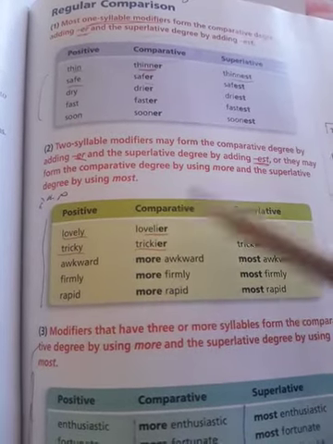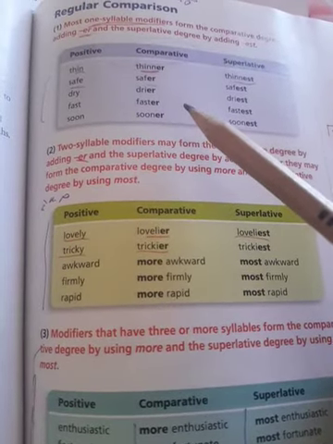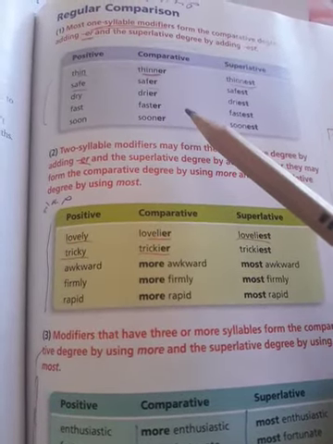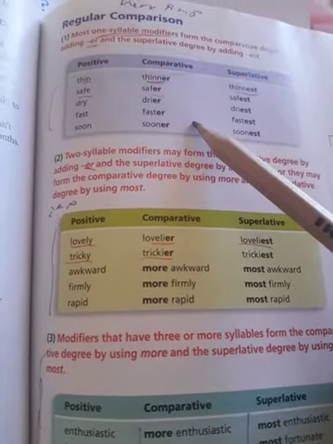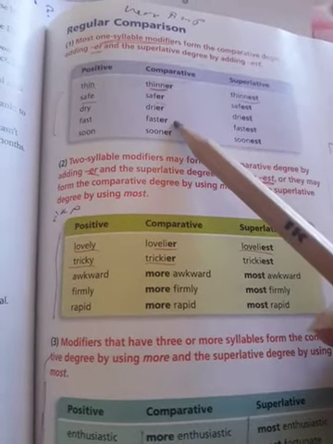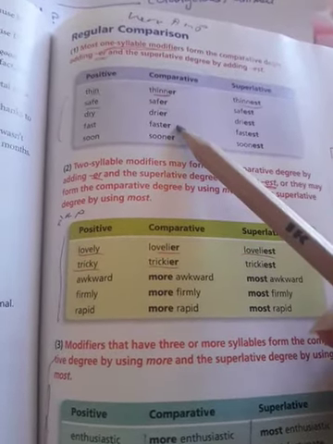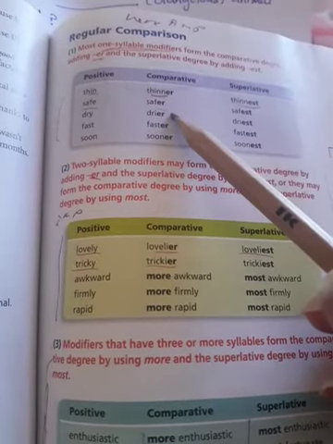How? Let's start with er. You can add er to adjectives if the adjectives contain one syllable or two syllables. How? Look at the word thin, for example. How many syllables are in the word thin? One. Safe, one. Dry, one.